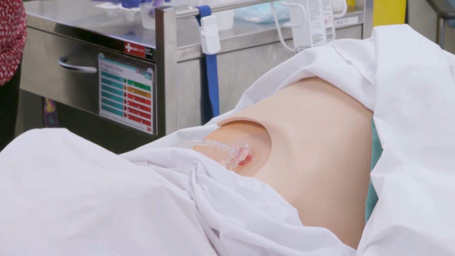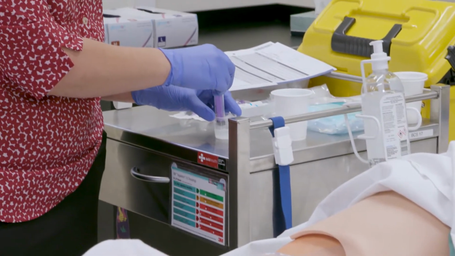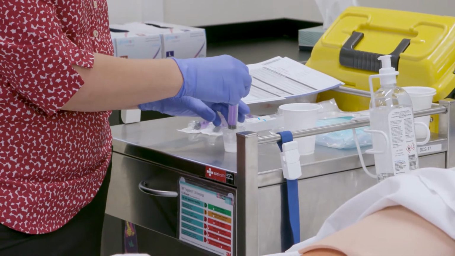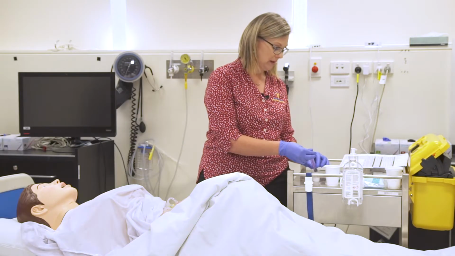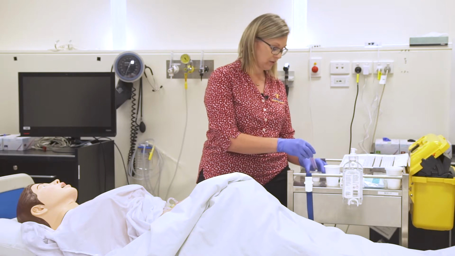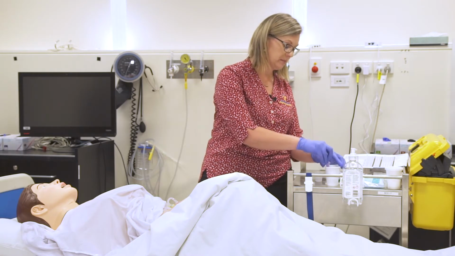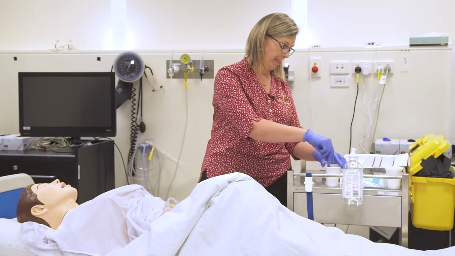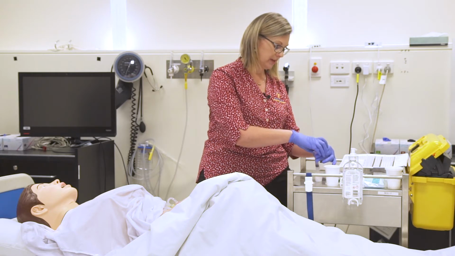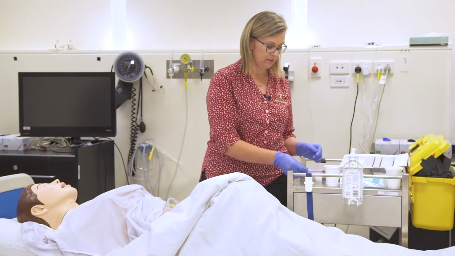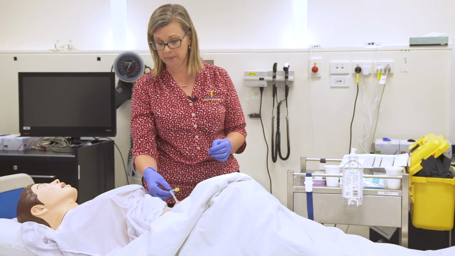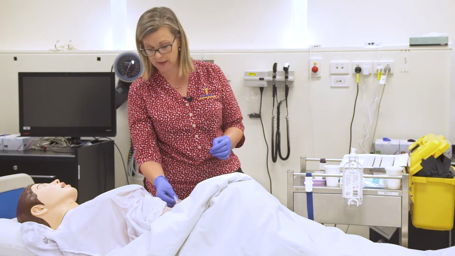When you crush your medications, it's important to make sure that your medications are able to be crushed within the drug guidelines. Panadol, Mary, is okay to be crushed, so we'll dilute that with 10 mils of water. And we want to make sure that that dilutes properly. If we don't, we run the risk of blocking our tube. Okay, we don't want that to happen, do we, Mary?